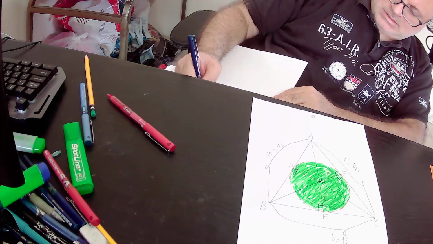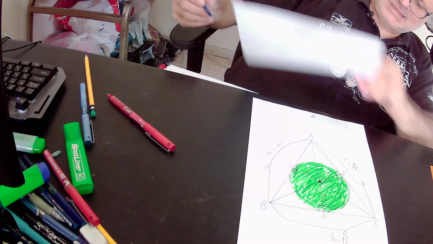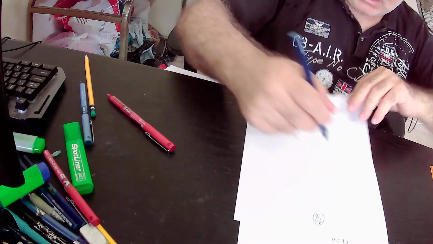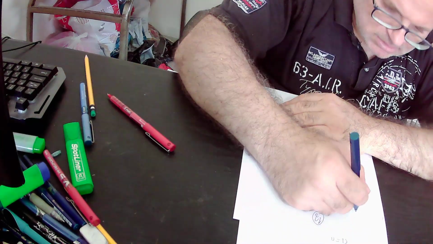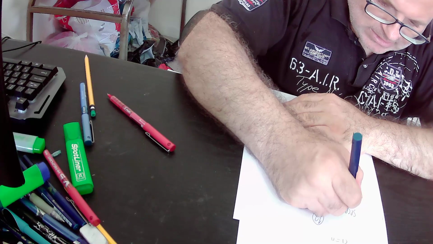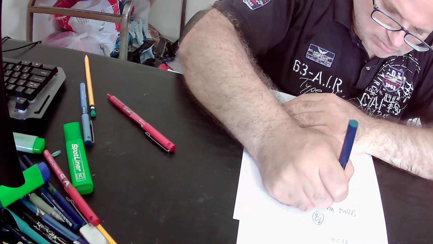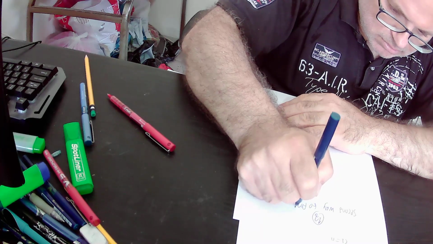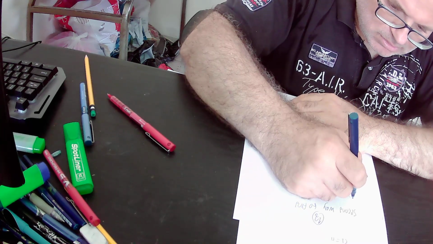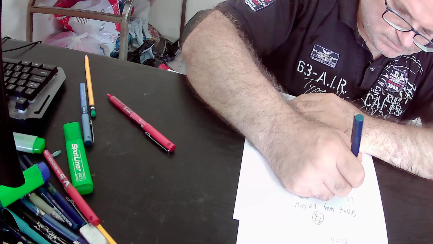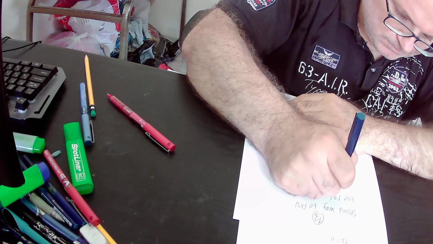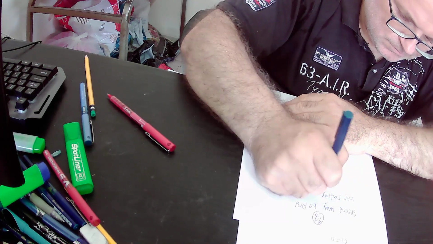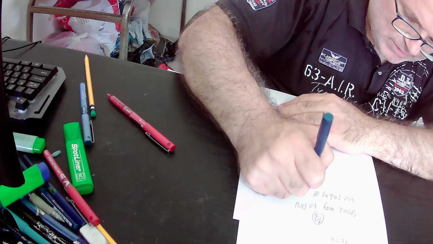Okay, a second way to find the radius of the green circle.